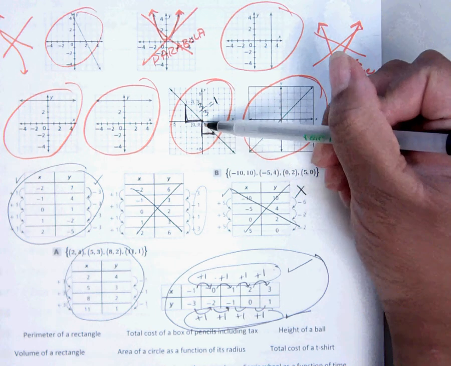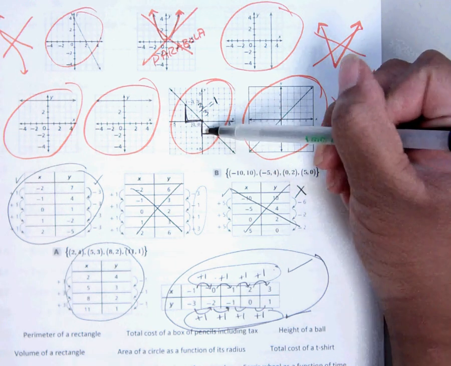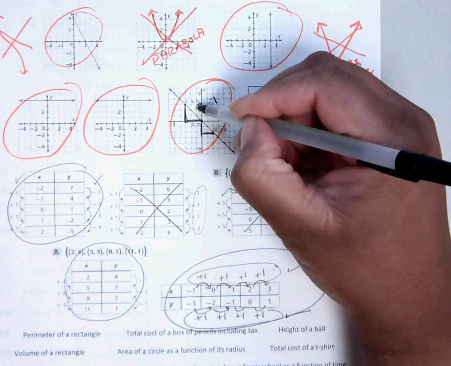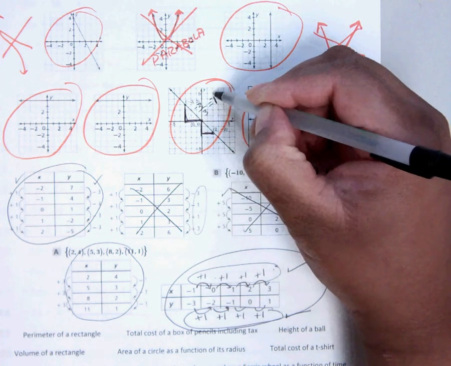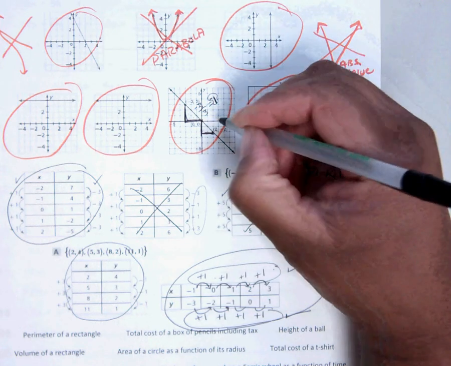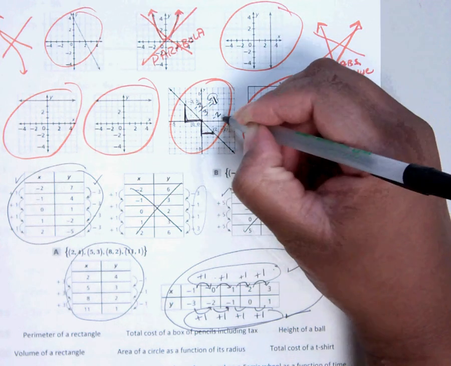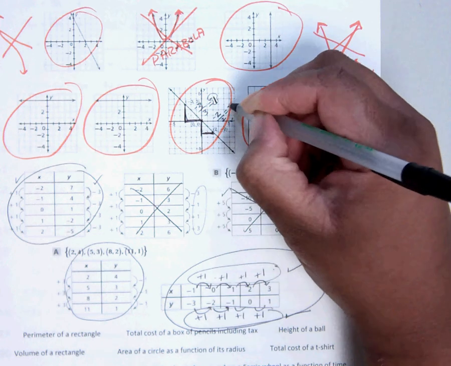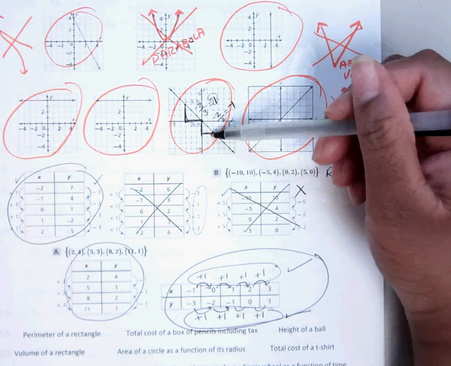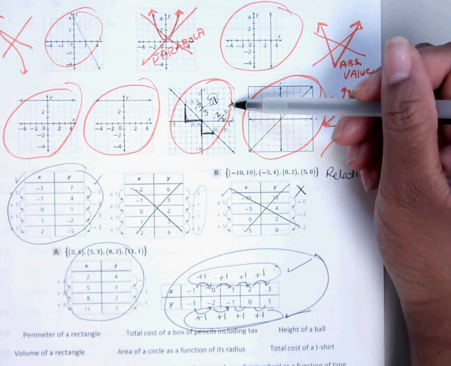The slope here is, excuse me, negative 1, because I went down and then right. And here I'm going down 2, so negative 2, and then right 2, and that's negative 1. So the slope for this piece is the same as the slope for this piece. It's consistent. It's a pattern.